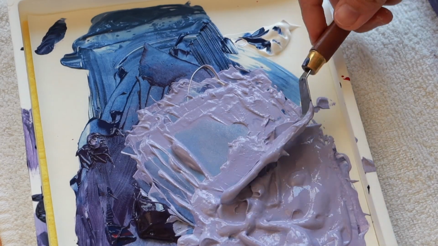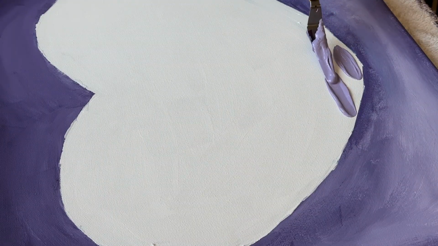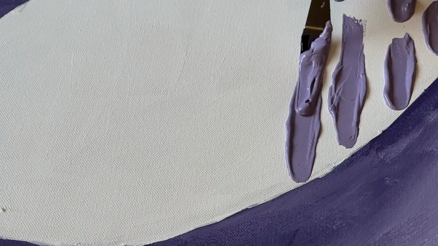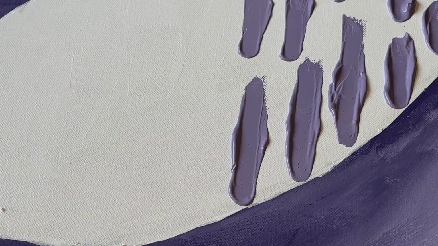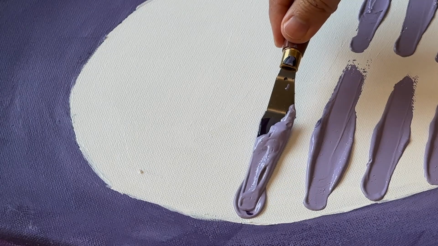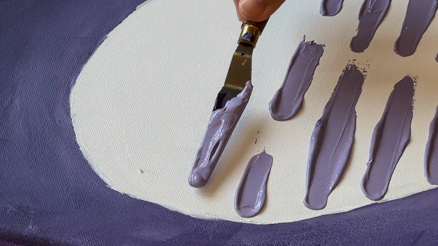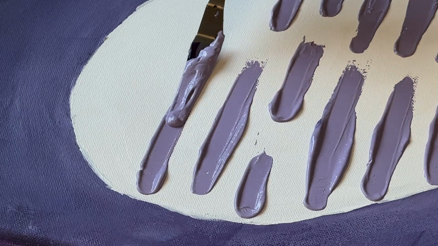I'm using this palette knife to scoop up some thick paint in a much lighter shade of purple. The texture is exactly what I was looking for, and I also like how this lavender color brightens up the center of the canvas and inside the heart. I feel there's an aesthetic sense of order present when one color is used for a sizable area.